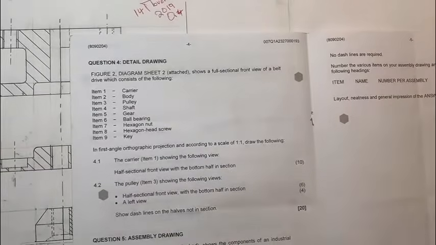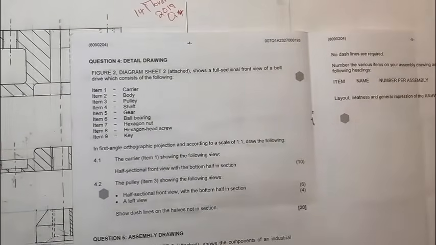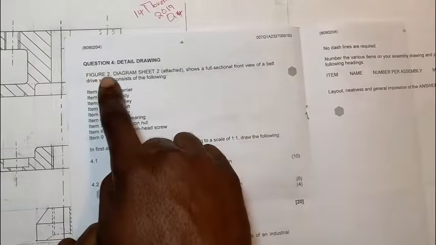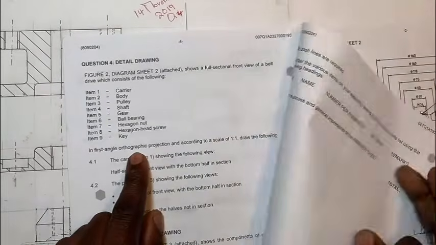Let's see what they are asking us to do. In first angle orthographic projection and according to scale 1:1, draw the following views. Let's go and look at that.